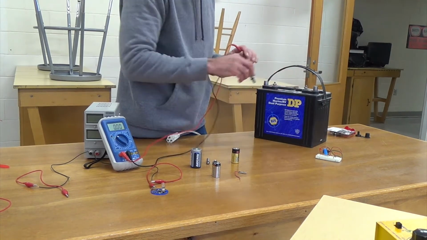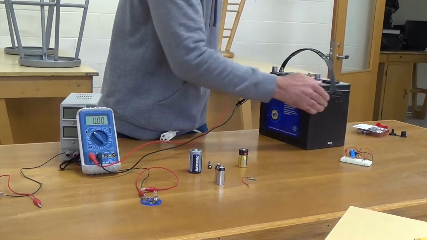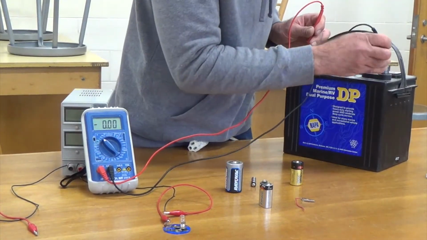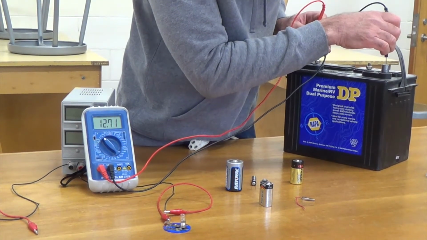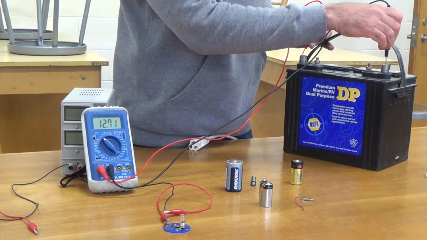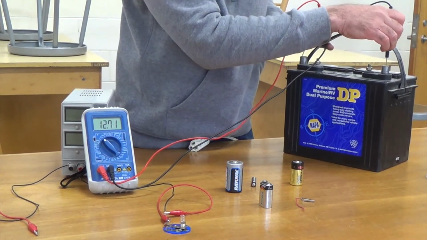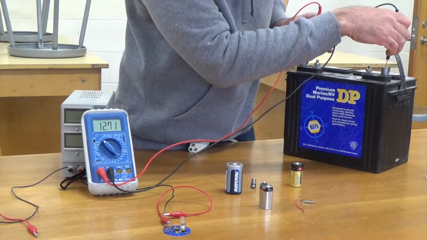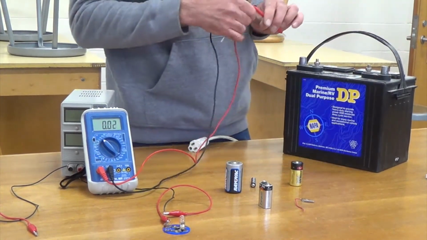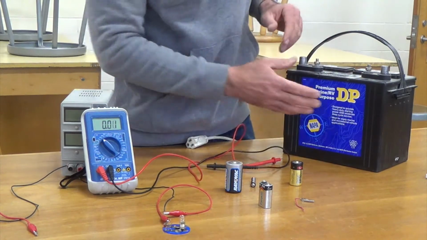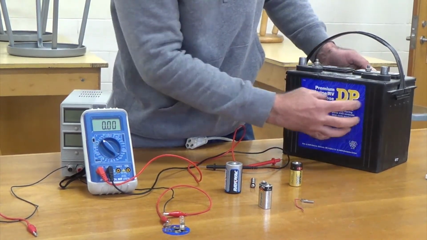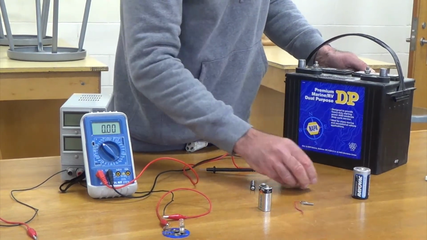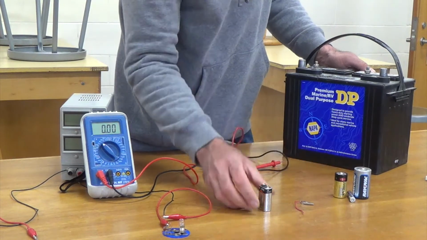So if I put my meter on that, if we do this right, we should get 12. So all cars and boats and motorcycles, I think, I'm not sure about snowmobiles, they might be 6 volt, but these are all 12 volt systems. You get 12 volts of electricity, so I can see this battery is pretty well charged. This is a wet cell battery, which means there's liquid in here, there's acid in here. These are dry cell batteries that have a pasty, almost dry material in there that makes up the electrolyte.